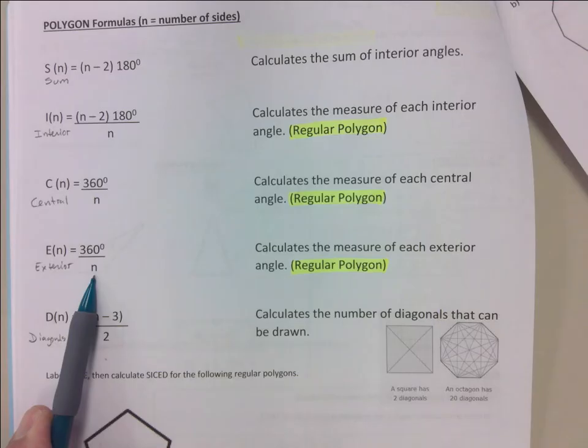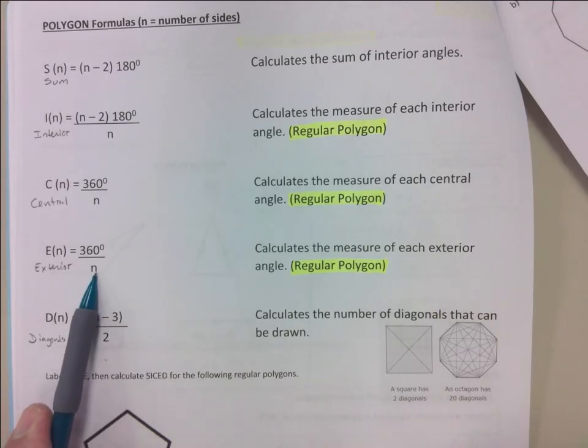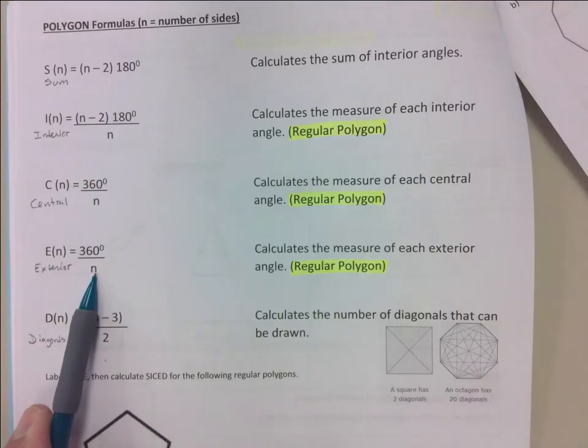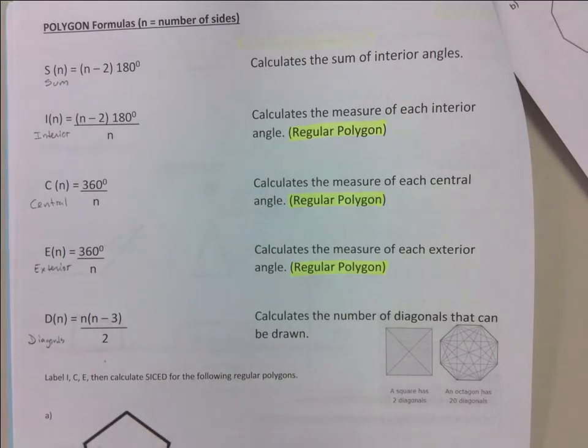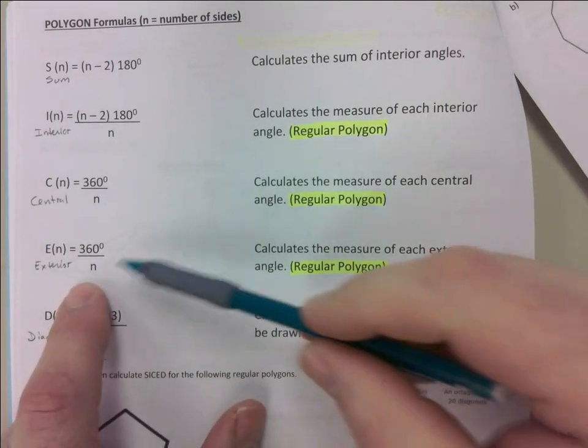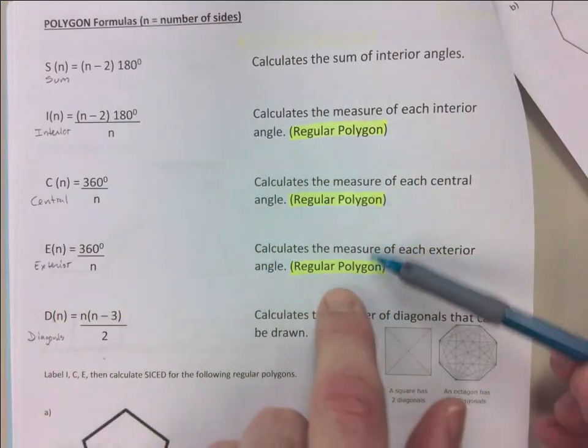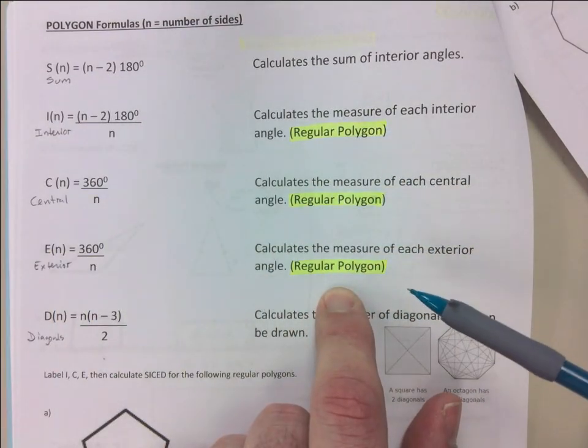When you divide by the number of sides, you're saying every single angle is exactly the same. If it has 10 sides, I take 360 divided by 10, and now I know every exterior angle is 36. We're assuming they're all the same. So these formulas only work for regular polygons, just to keep that in mind.